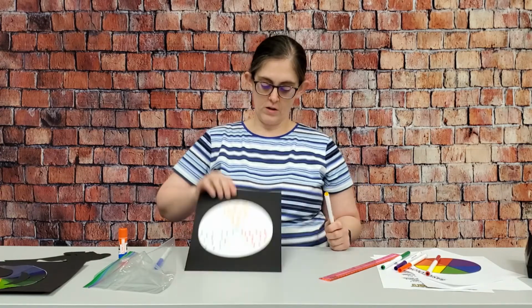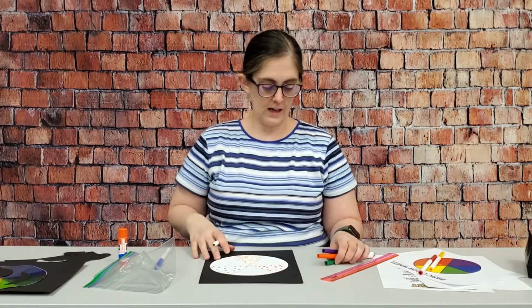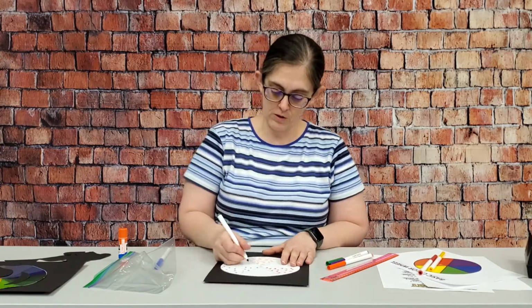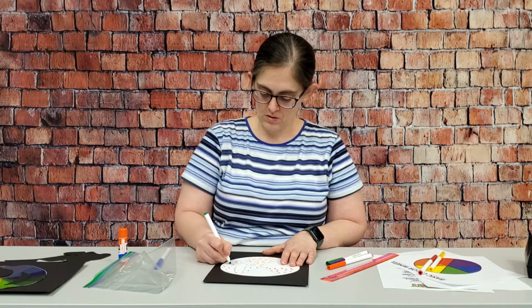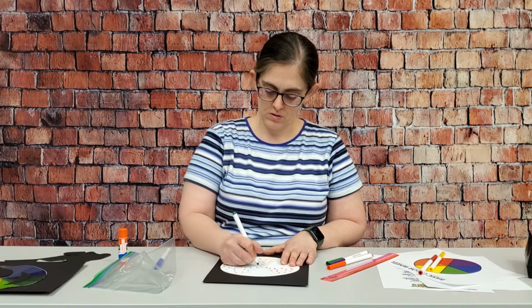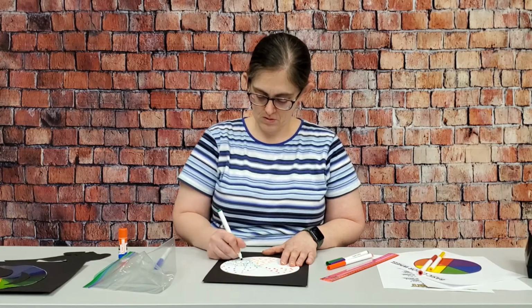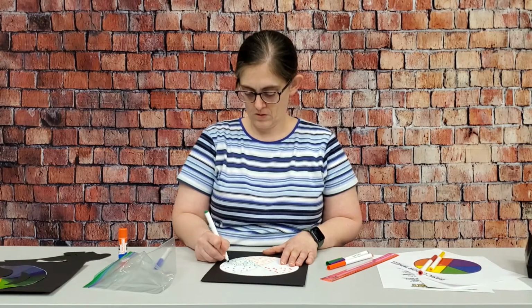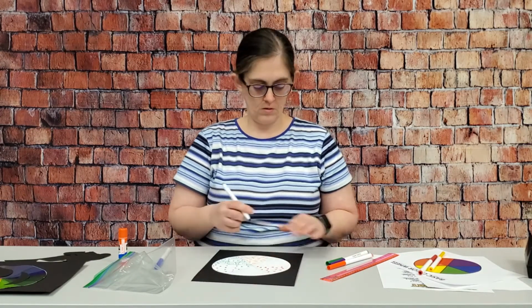Okay, so here's my color wheel thus far. Then I want to do the same thing with the purple and the orange and the green. So between blue and yellow would go green, and I'm going to do some little swirls. So just swirls on that one.